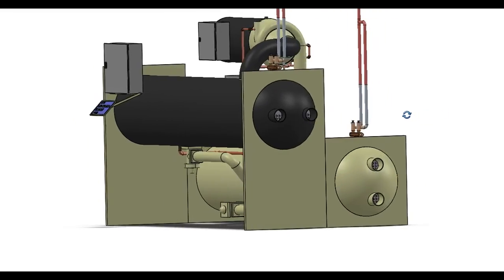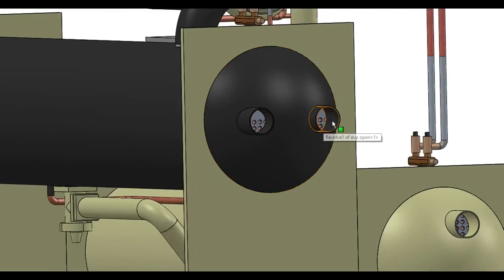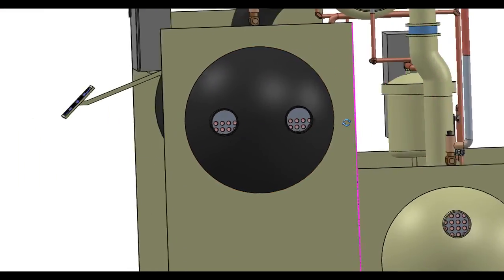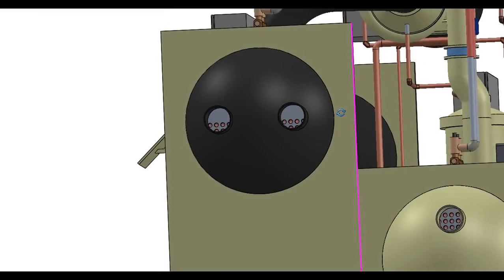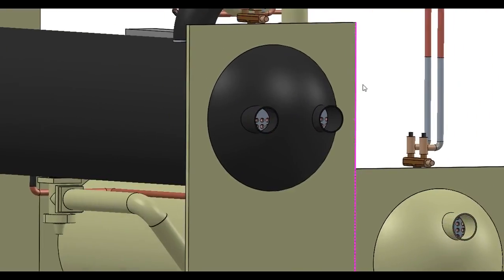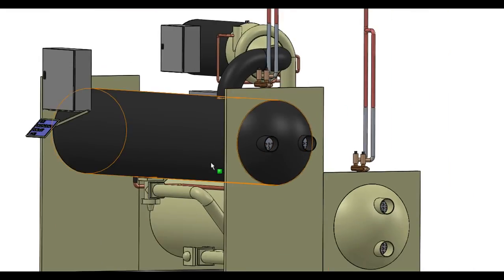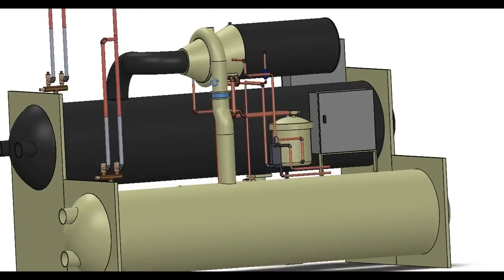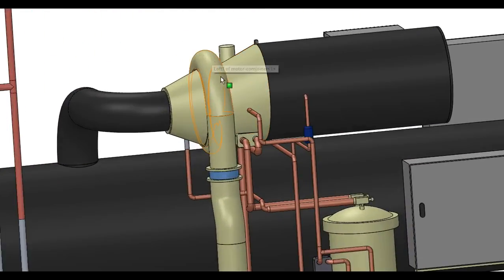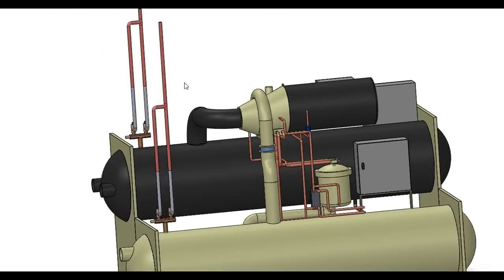And again you can see the inlets and outlets of where the water will enter and leave, and you can see some of the tubes inside there. And the refrigerant inside this then leaves through this tube and enters back into the compressor located up on the top here.